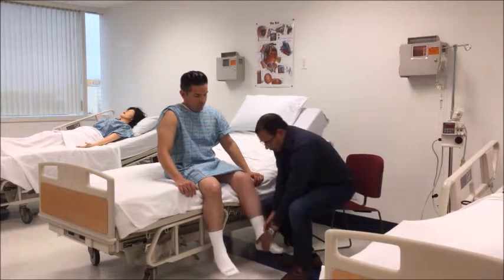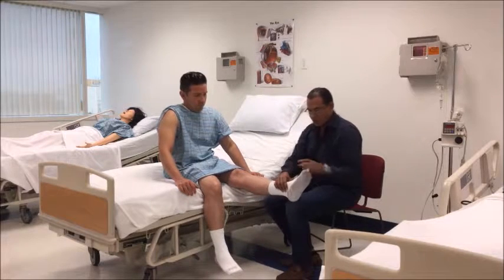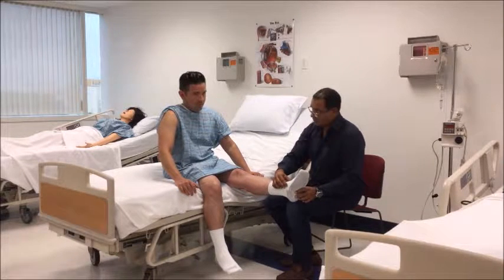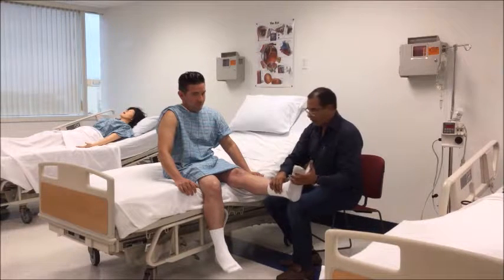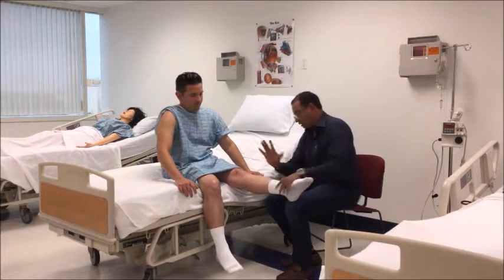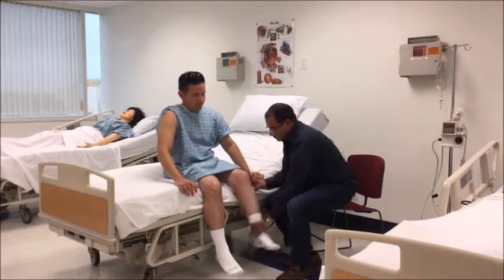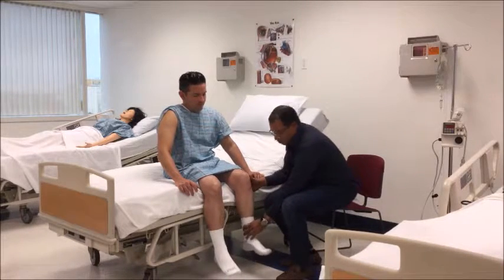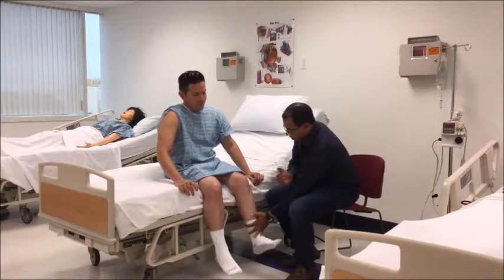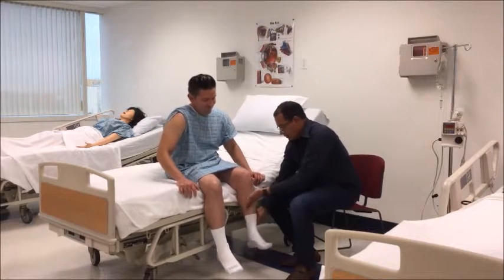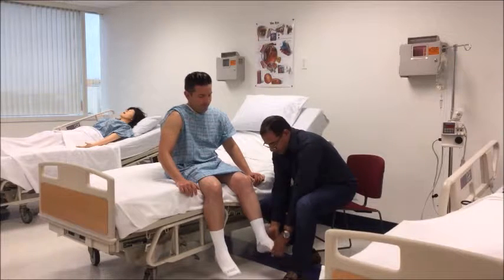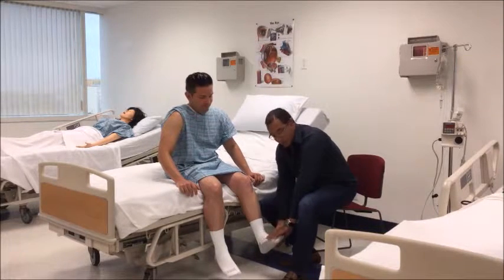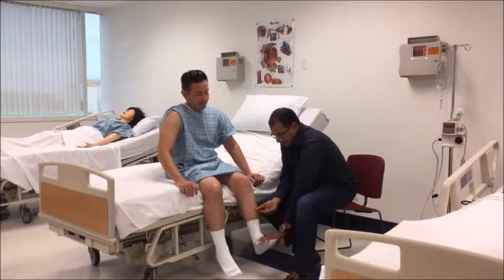Okay. The ankles. And now we're looking for movements and muscular strength. Can you push up? Okay, now, and then the ankles, the muscular strength, and up.